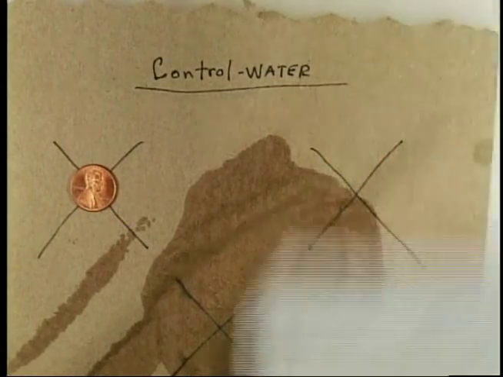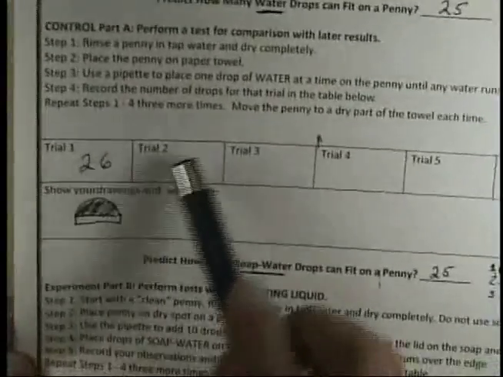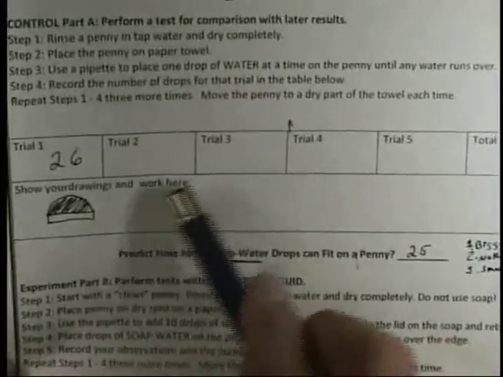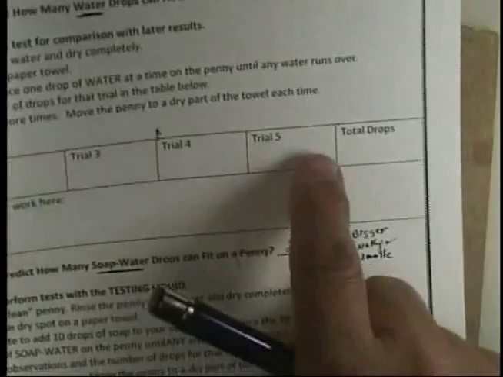Okay, so what I'd like you to do, boys and girls, is start your water trials. Use your worksheet, write down the actual number you get, and when it spills, stop and make your drawing of how big it was. Do that 5 times and add up all of your drops.